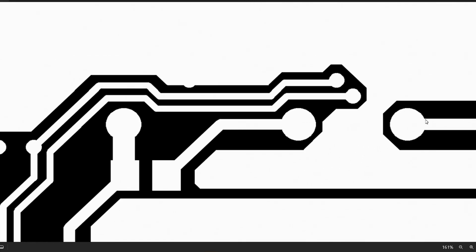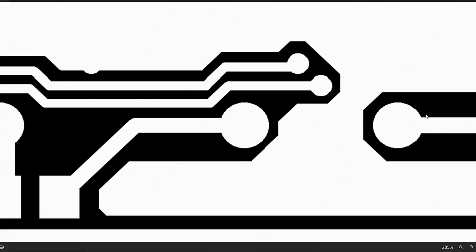In reality, from a high resolution picture, it is difficult to get a good artwork for PCB film. Even if you have a high resolution picture, it is not good.